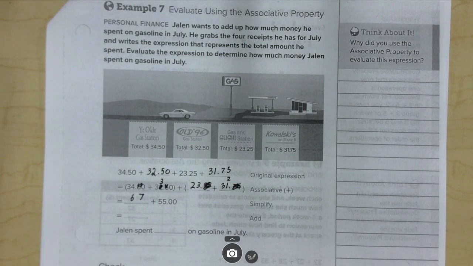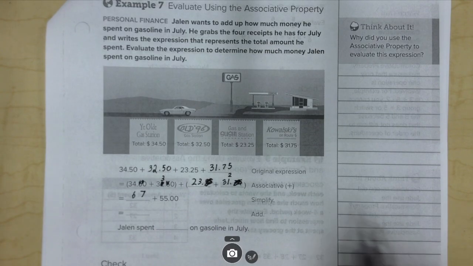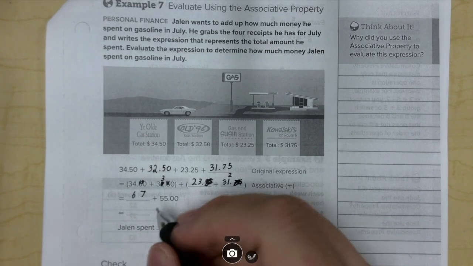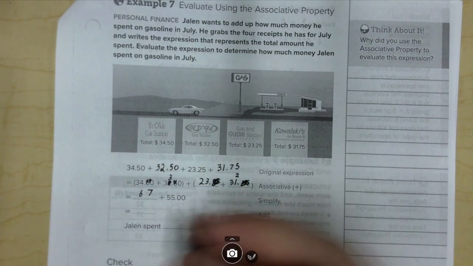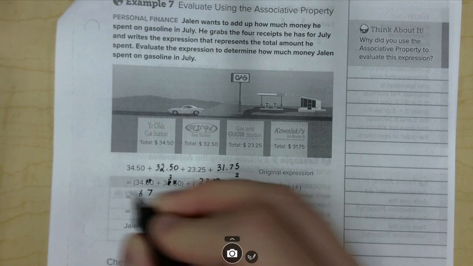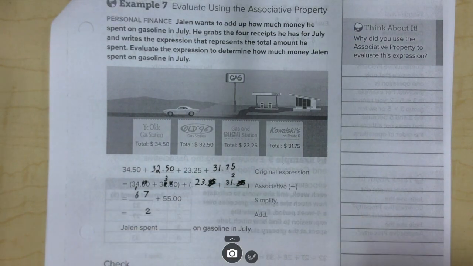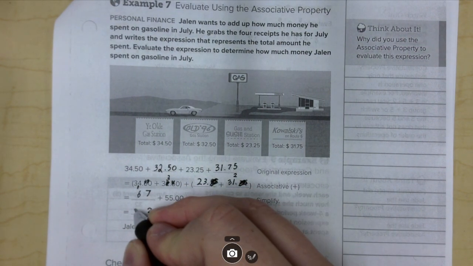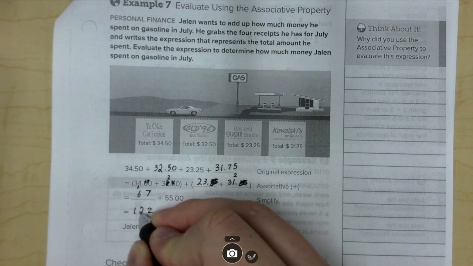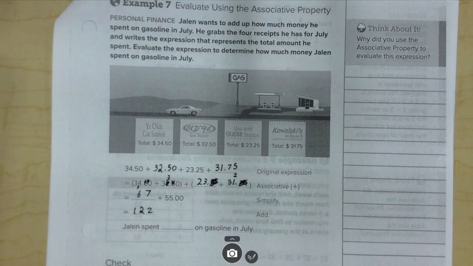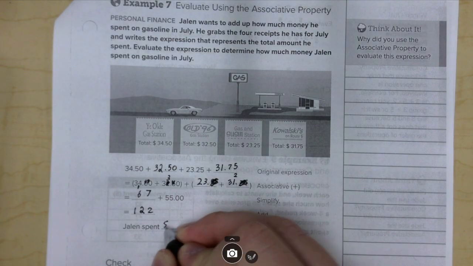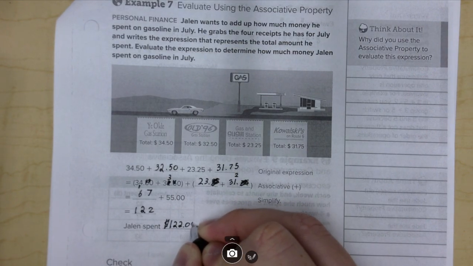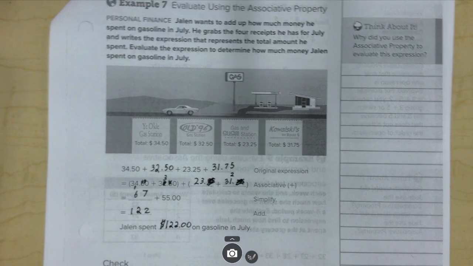Just makes the addition easier. We see that's going to add to 55, 67 and 55. So 5 and 7 make 12. Carry the 1. 5 and 6 make 11, 12. Jalen spent $122.00 on gasoline in July.